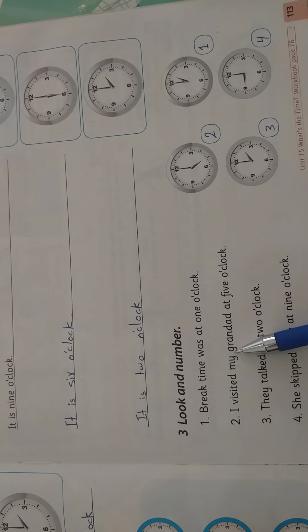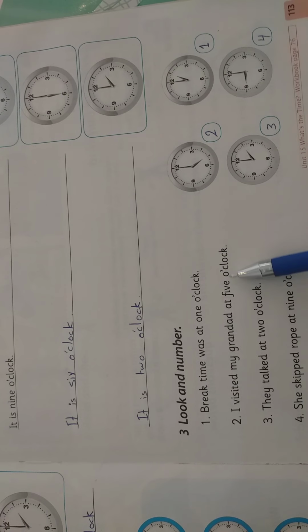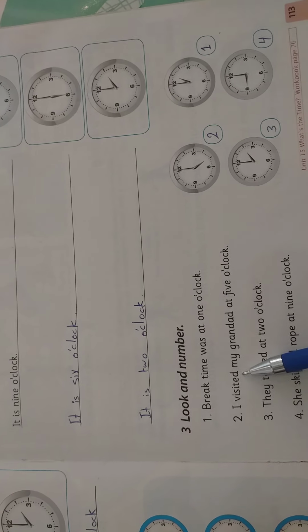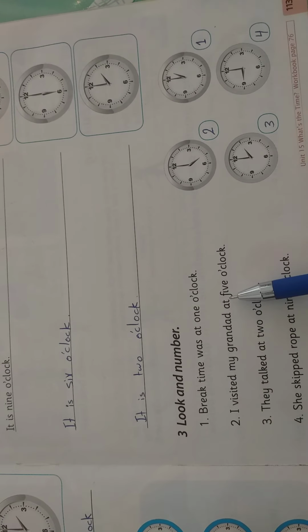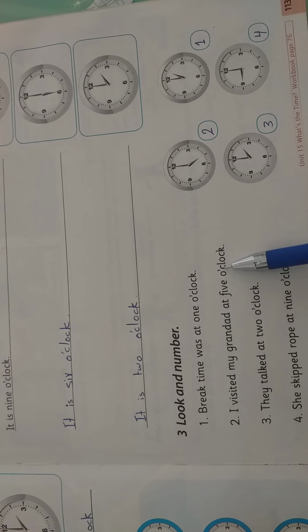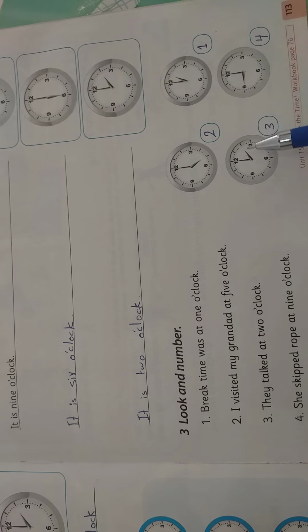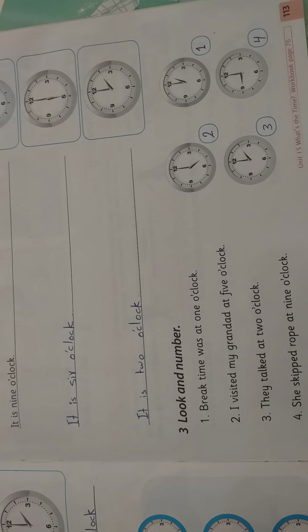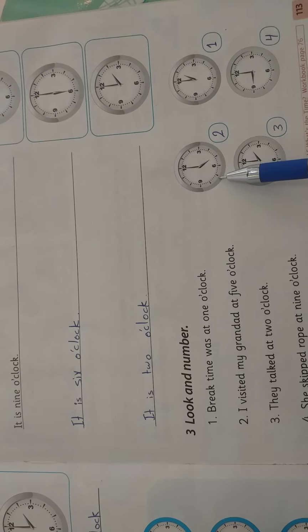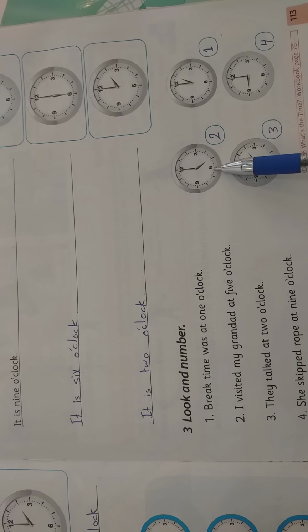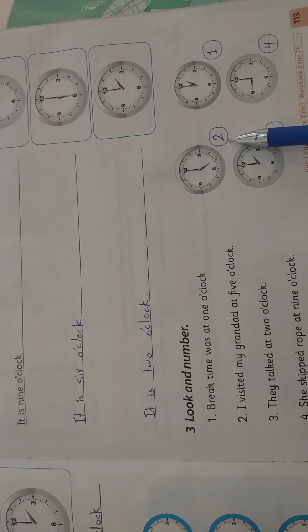Move to the second sentence. I visited my granddad at 5 o'clock. Which picture is 5 o'clock? This is 5 o'clock. Write number 2 here.